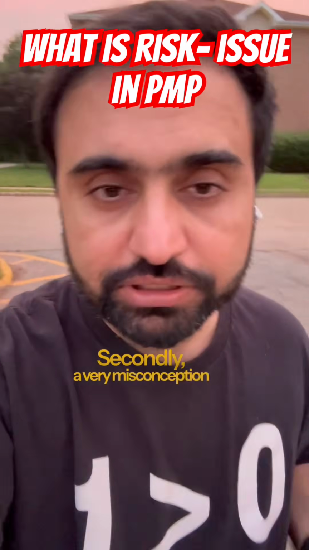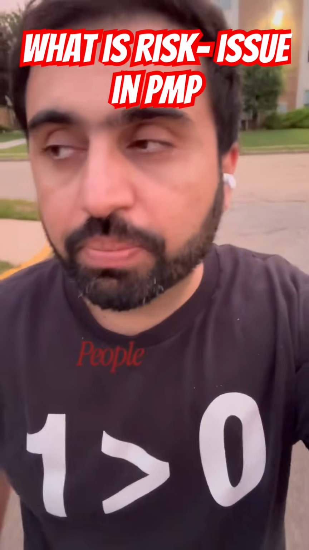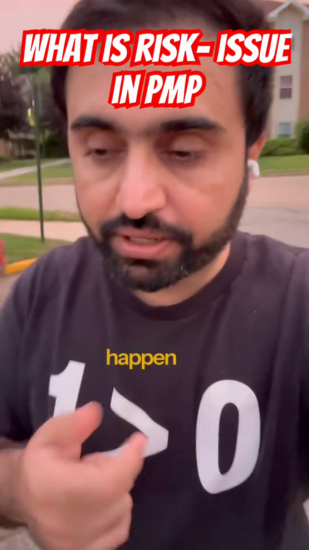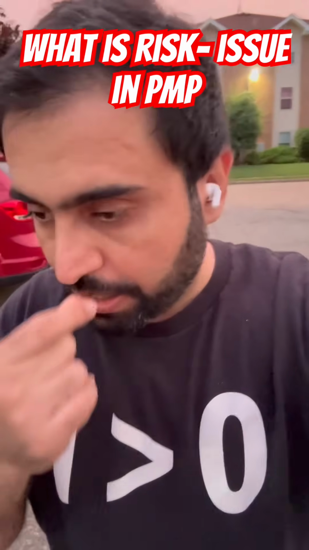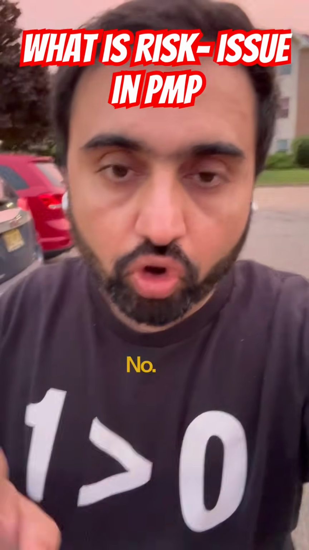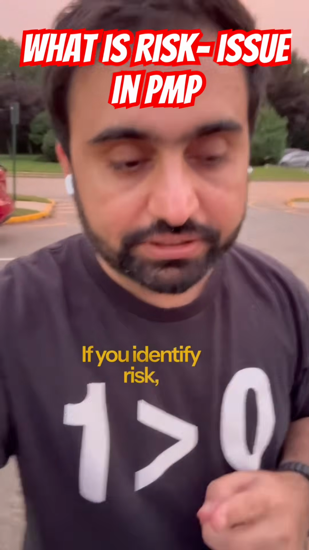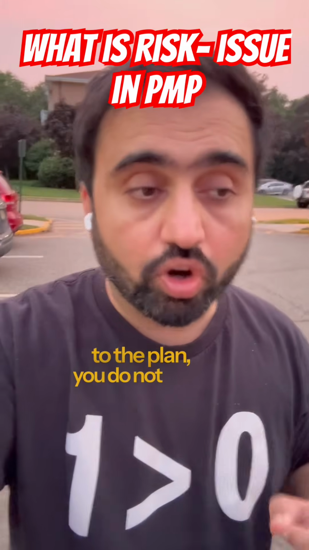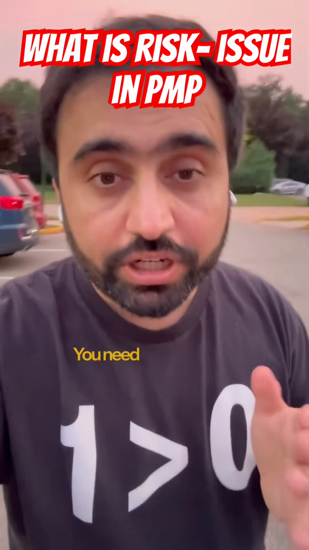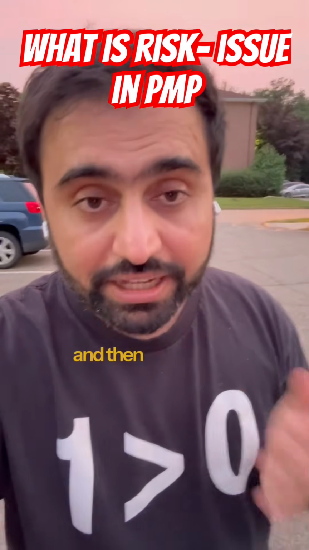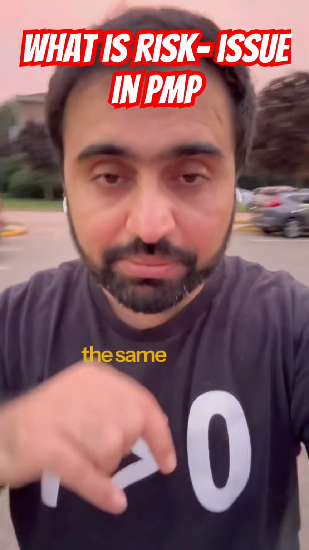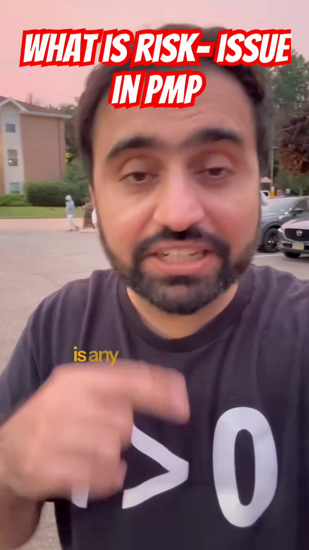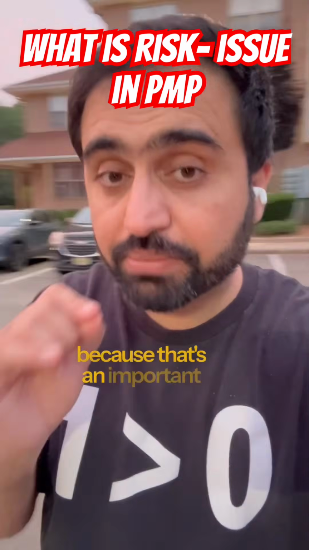Secondly, a very common misconception: people think a risk has been identified, now a trigger happens, and you implement a risk response, so you need to update the issue log. No. If you identify a risk and your response was according to the plan, you do not need to update the issue log. You need to update the risk register. And you also need to update the same risk register with residual risk, as well as any secondary risk, because that's an important thing.